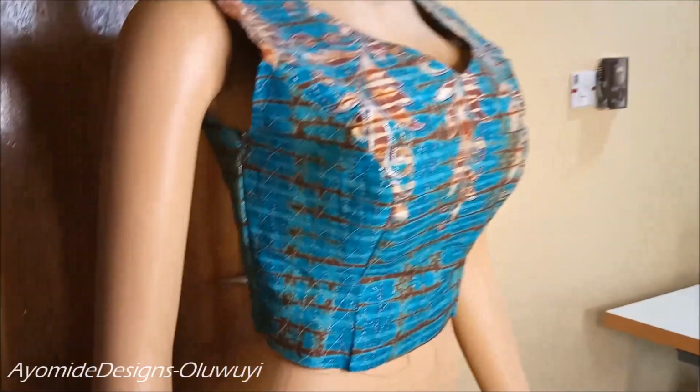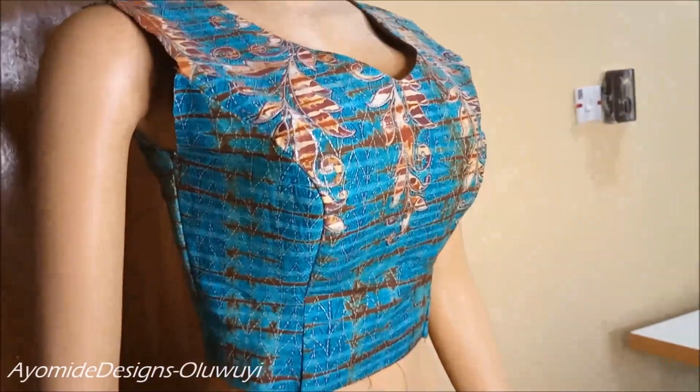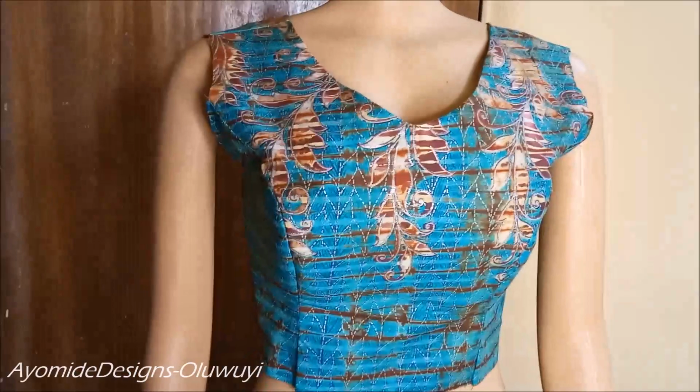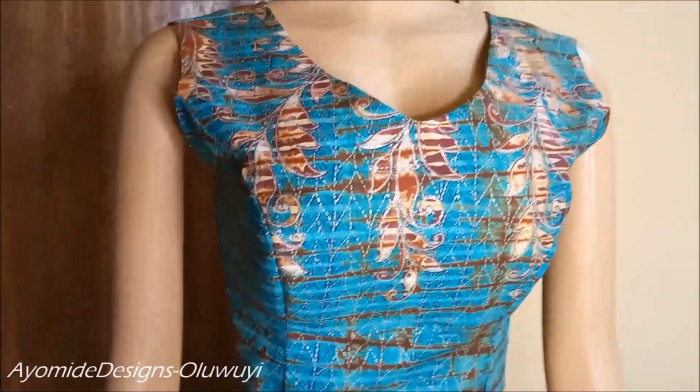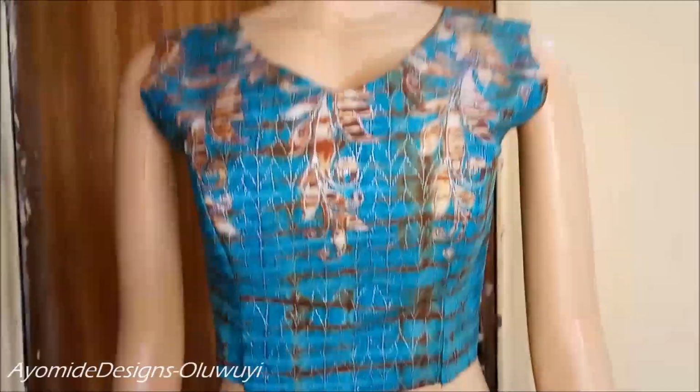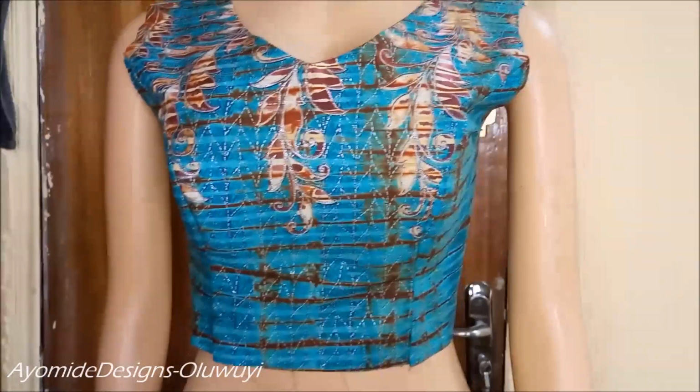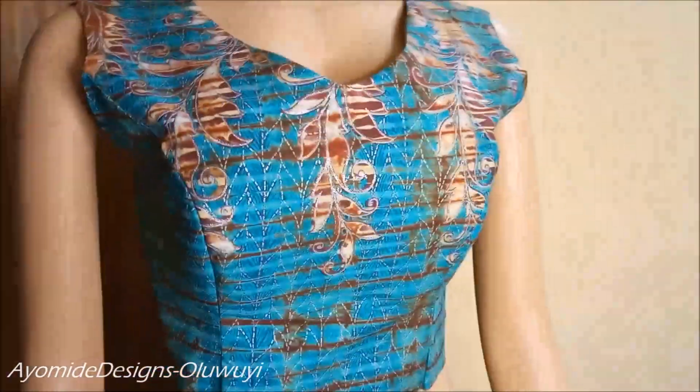And okay guys, this is the outcome of the blouse. You can see how beautiful it came out. This is really beautiful. I loved the outcome already. So guys, this is how I draft my Princess Dart Bustier pattern.